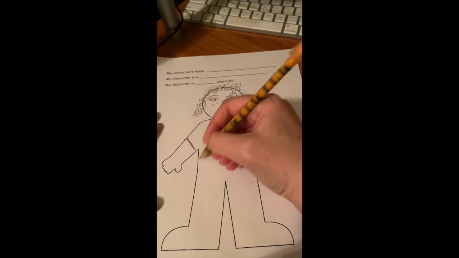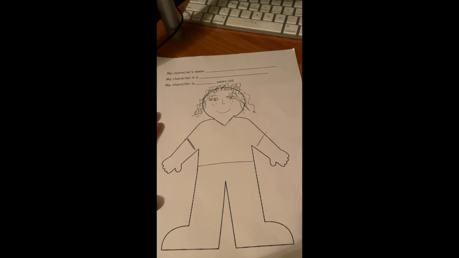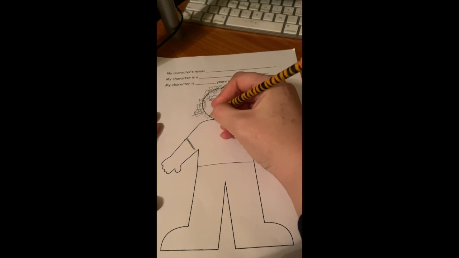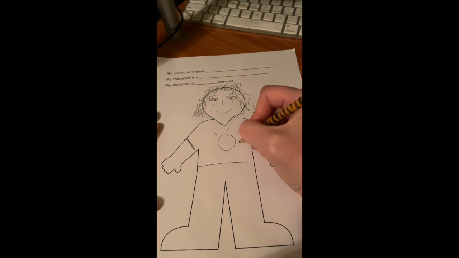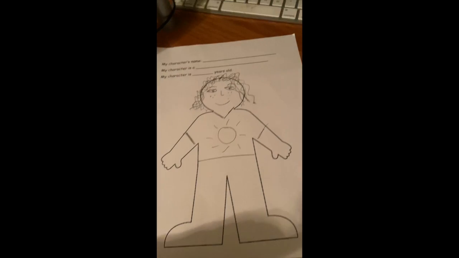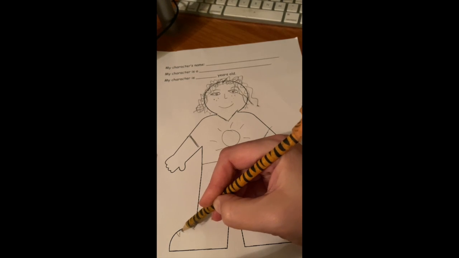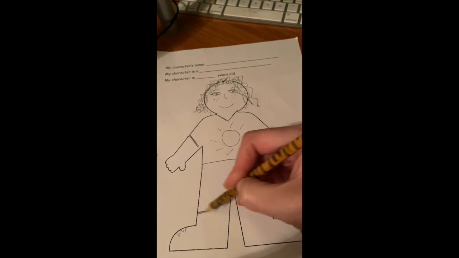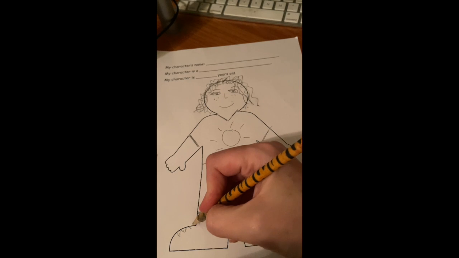I'm going to give my character some short sleeves. And I want my character to be someone with a really happy personality. So I'm going to put a big sun on her shirt to make it look like she's super happy. She's the kind of person that would wear a sun on her shirt. Woo! And then I'm going to have my character wear some boots actually, because my character is going to be somebody who lives in a place where you can go hiking.